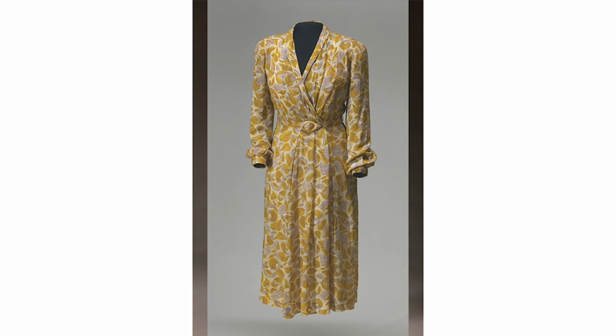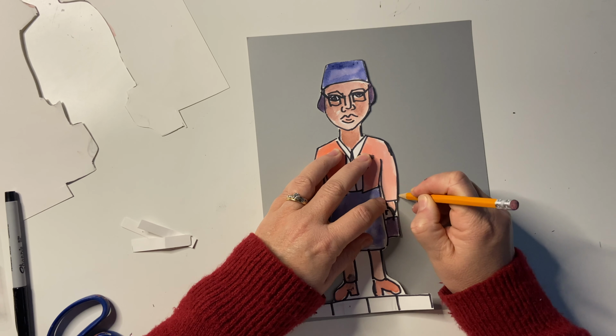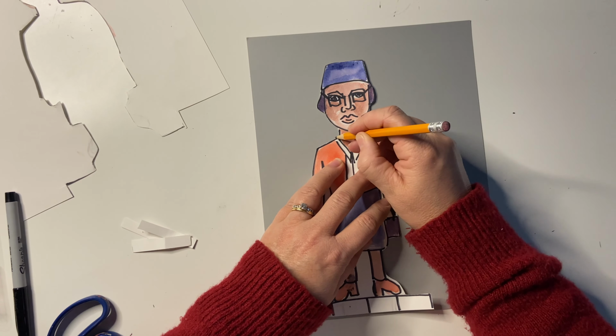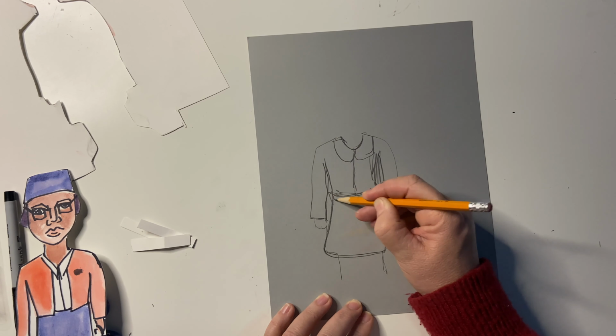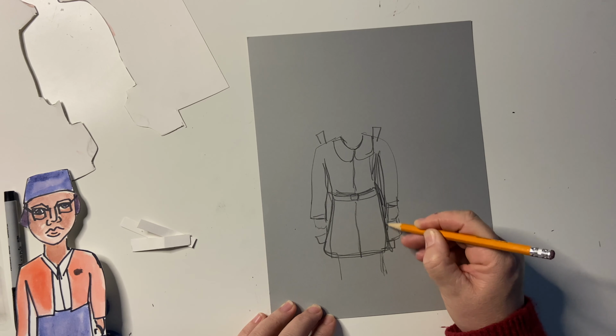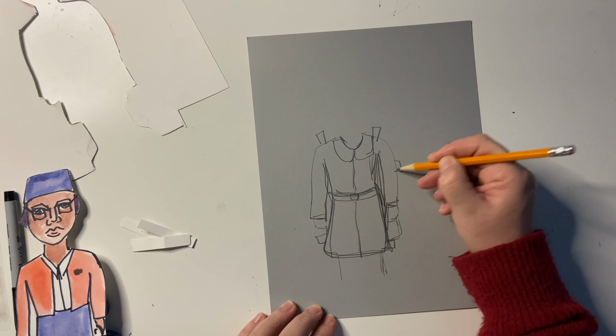Rosa Parks was a seamstress. This is one of the dresses that she made. You can make as many dresses for your paper figure as you would like. Simply trace the outline of your doll and design your dress based on the outline. Don't forget to add tabs to the shoulders and sides so you can affix the dress to the doll.